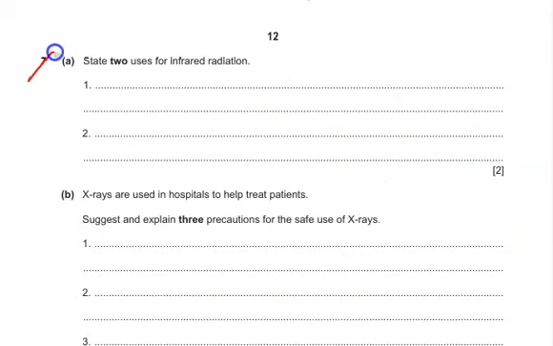Now for question number 7, state 2 uses of infrared radiation. This question is about electromagnetic waves. One of the uses is remote control. If you look at our car remote control or remote gate or remote anything to do with sensors, they'll be using infrared radiation. So we can put the answer here as remote control.